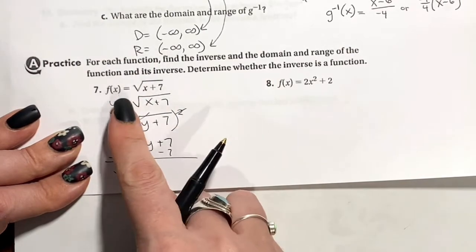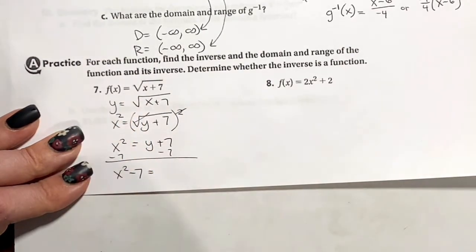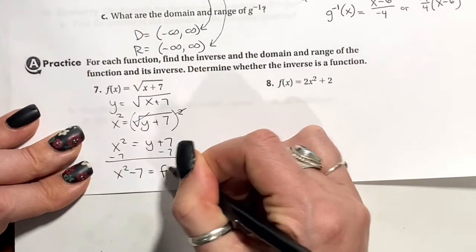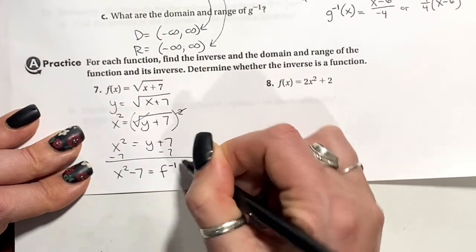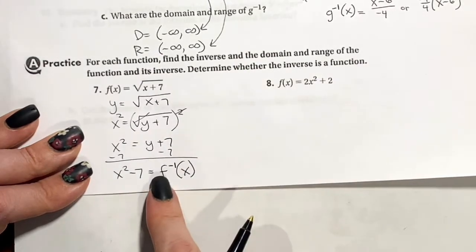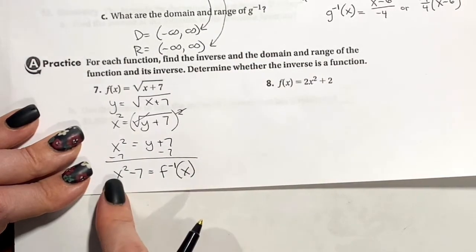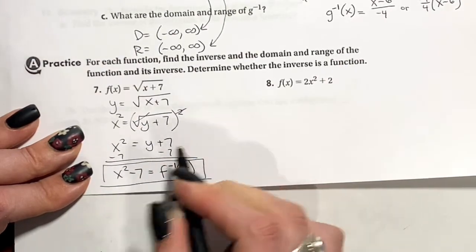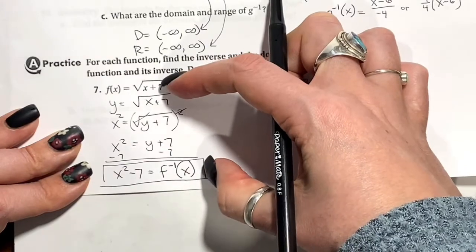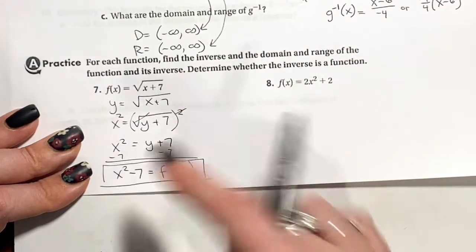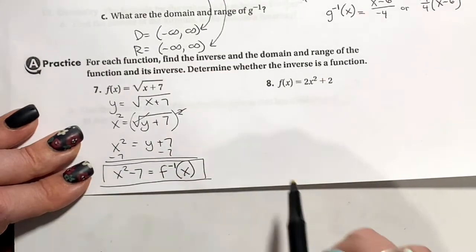But again, they started with f of x. So I know it's being really picky, but we need to switch back to f of x. However, now it's the inverse. So we're going to do that little -1 on there. And so we're saying the inverse of f equals x squared minus 7. And again, you should be able to kind of visually see that these are opposites of each other. We have a square root and a square. We have a plus 7, we have a minus 7, so they look like opposites as well.